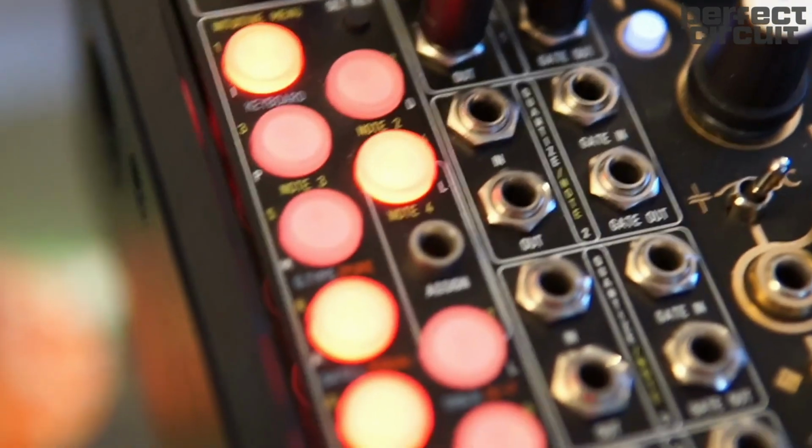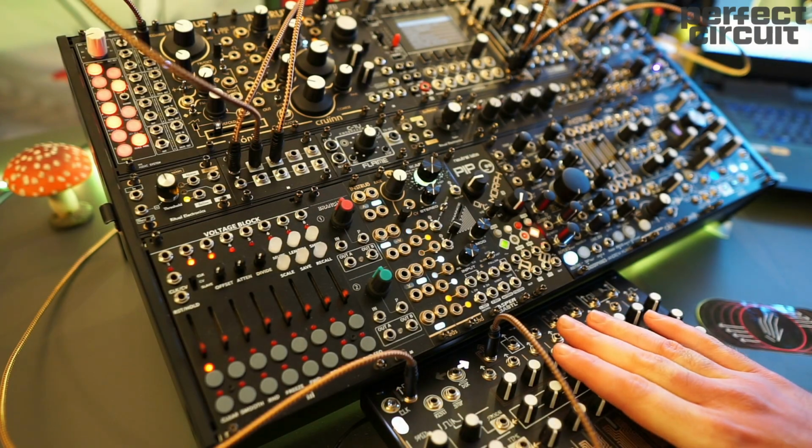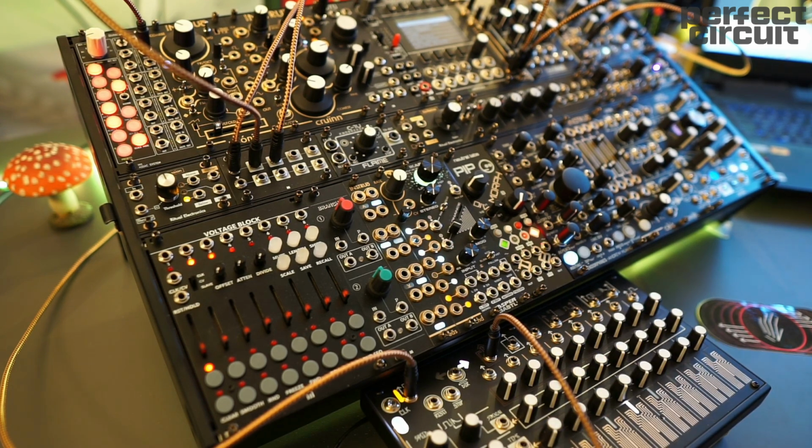Let's do this. So the first module I want to show you is a quantizer. Now this might seem obvious to some of you because the O control will output unquantized voltage, which means that if you want to stay in a certain scale, you will need a quantizer, but a quantizer will also add a performative aspect to your patches, to your sequences. You can perform your sequences live, change them live, add intensity, add variation, add movement, and so on.